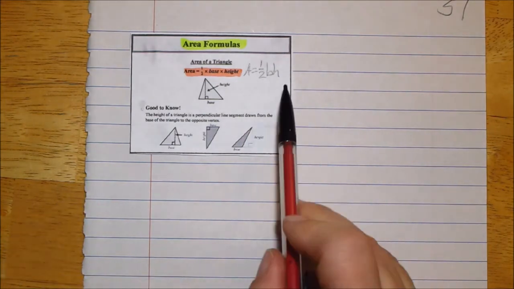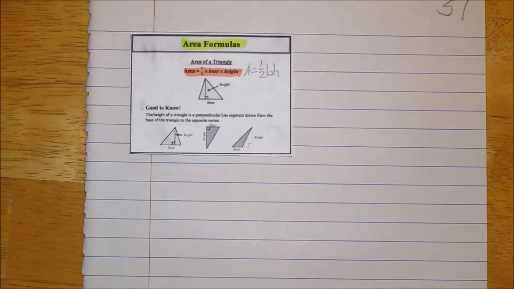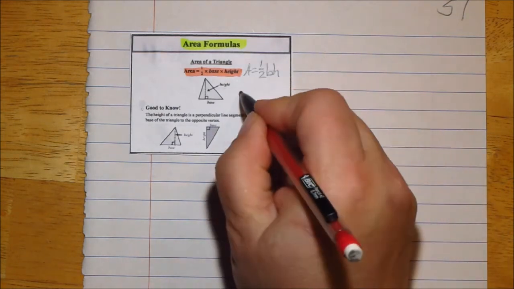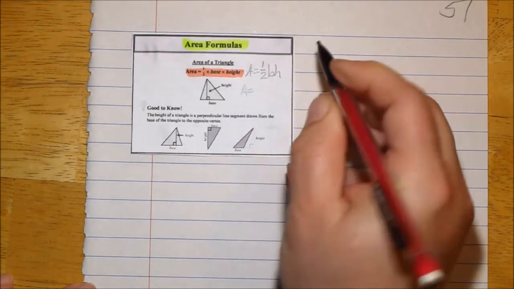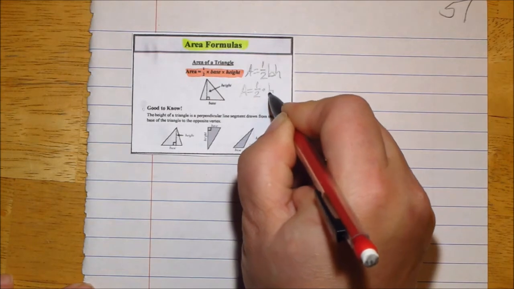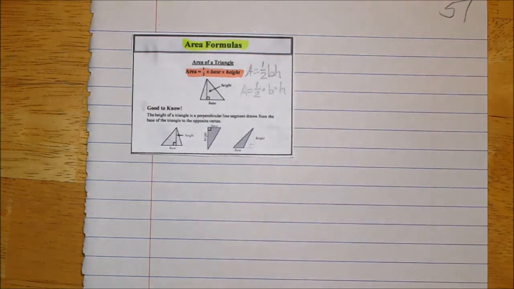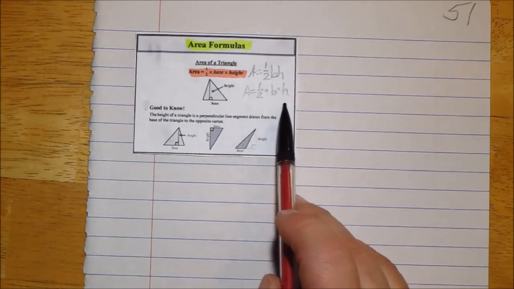Remember, anytime I have variables right up against each other with no operations showing in between them, it automatically means times. So I could show it, and I will when I'm showing it on my paper, 1/2 times base times height, right? Now, this is all being multiplied, the 1/2 and the base and the height.